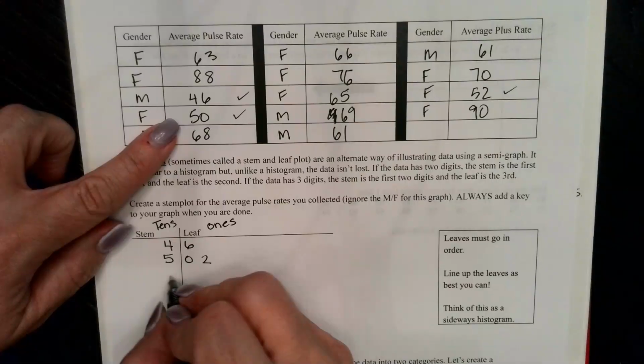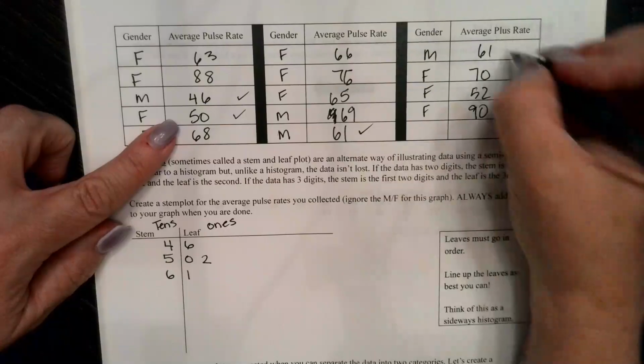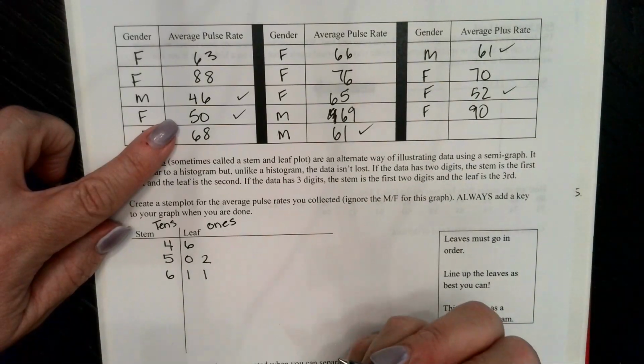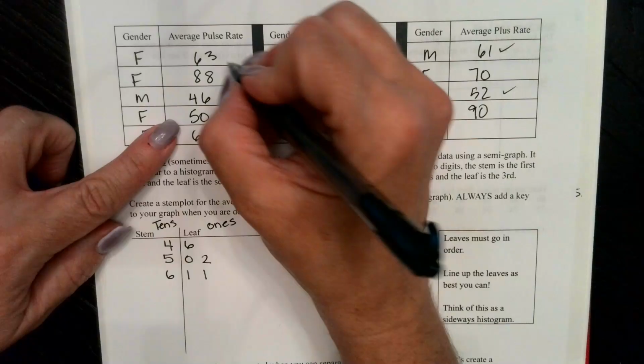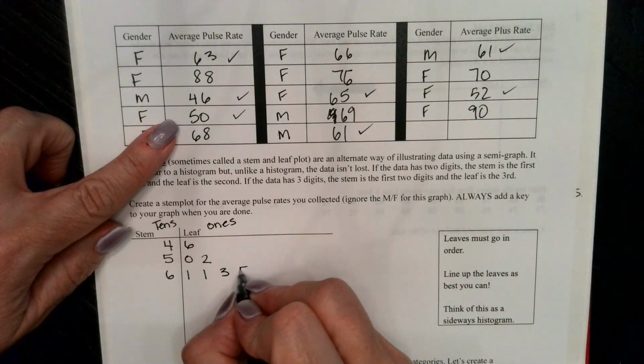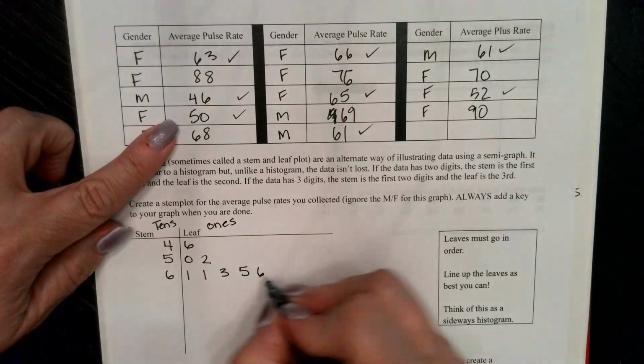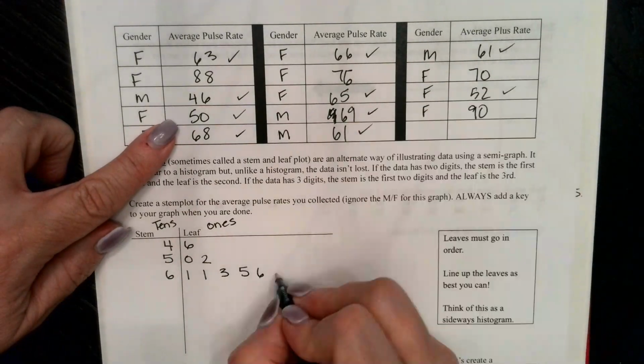Next one I'm going to do is in the 60s. So I have a 61 right here, and then I have another 61. And then I have 63, 65, let's see, 66, 68, 69. All right.